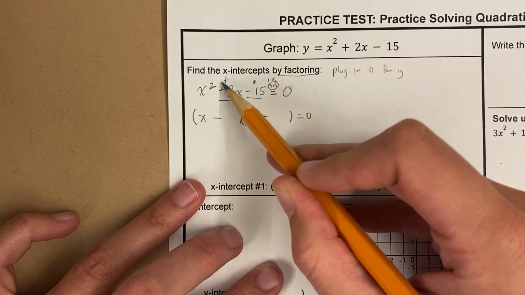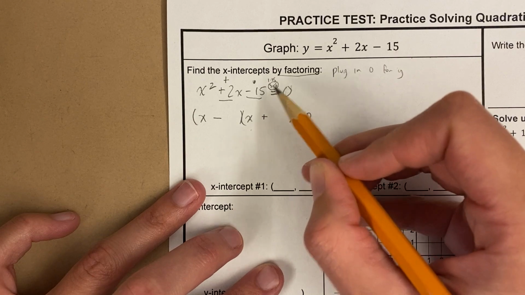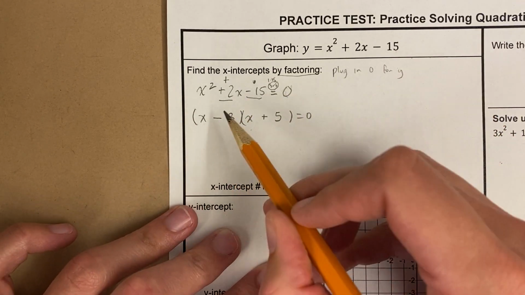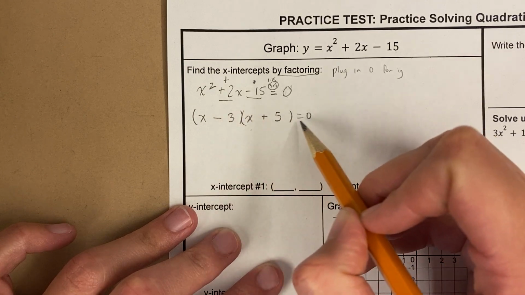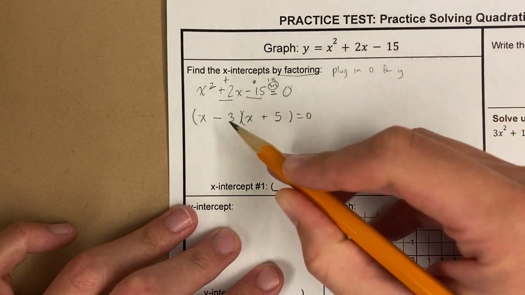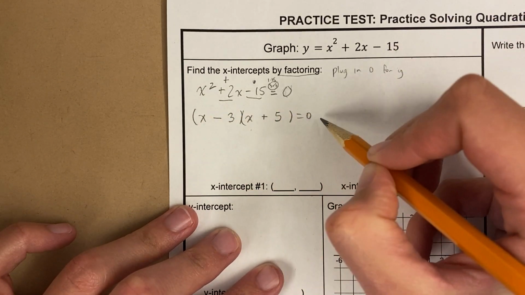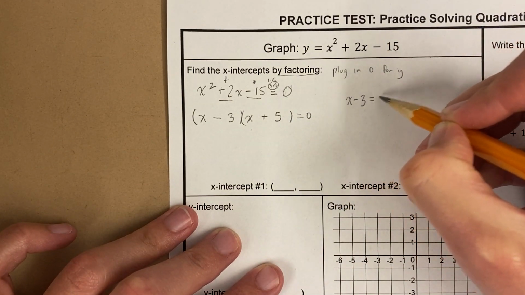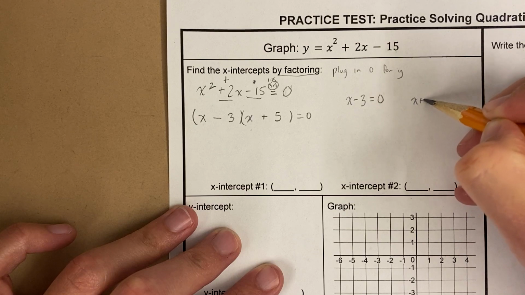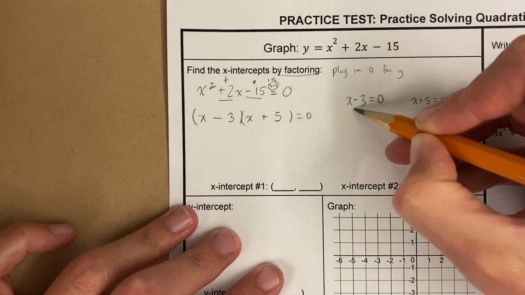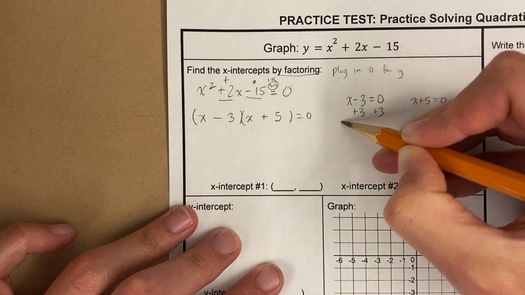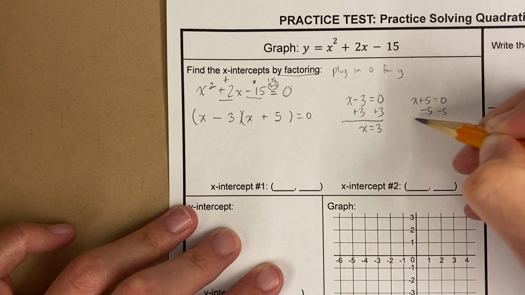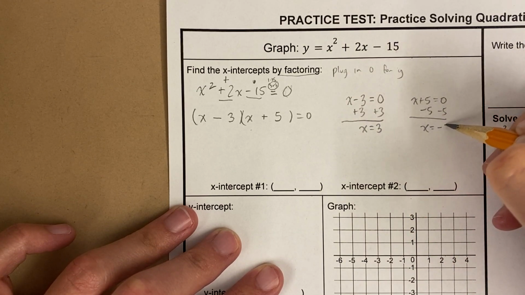And because I want them to add to positive 2, I'm going to make my larger number positive and my smaller number negative. So now I know that x minus 3 times x plus 5 equals 0. And here's the thing. If a number times a number equals 0, the only way that's possible is if one of the numbers is 0. So either x minus 3 is 0 or x plus 5 is 0. One of those must be true. So when I solve, I get that x equals 3 or x equals negative 5. Okay?